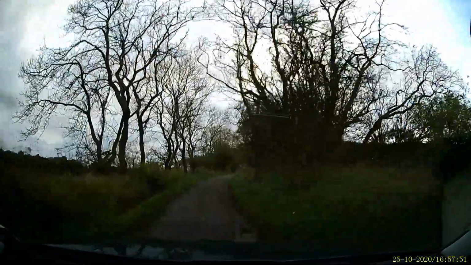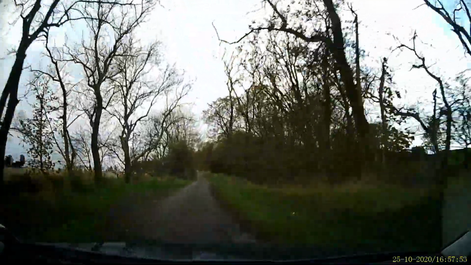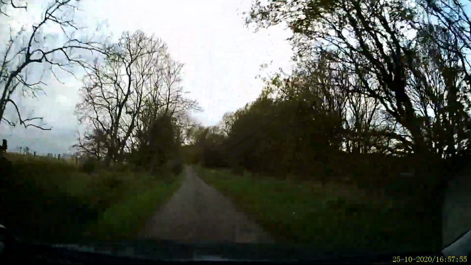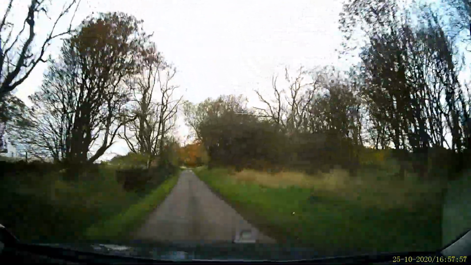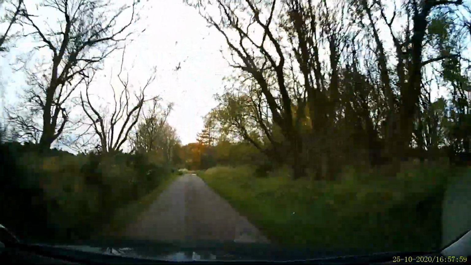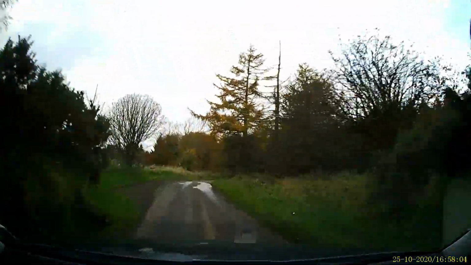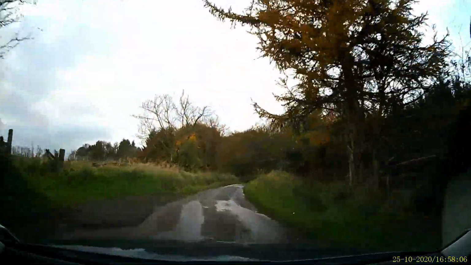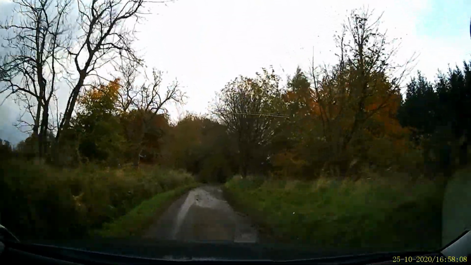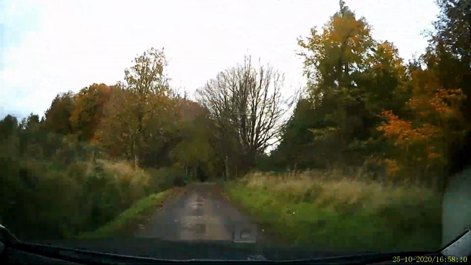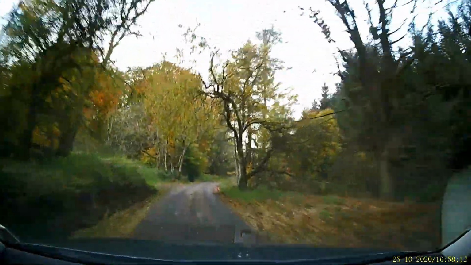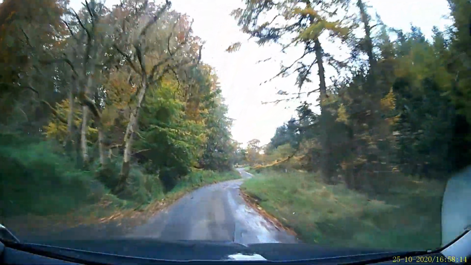I was lucky on this one. I never met anything coming down. But it's a narrow road, full of potholes. Apart from that, it's a nice drive, and it ends up somewhere quite good. It was rather windy and breezy, and it was chilly when I got there. But being late October, I suppose it could only be expected.